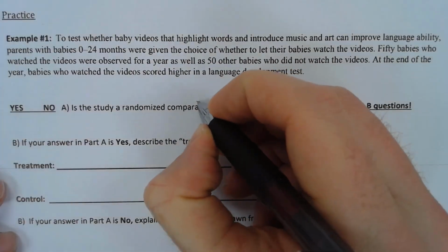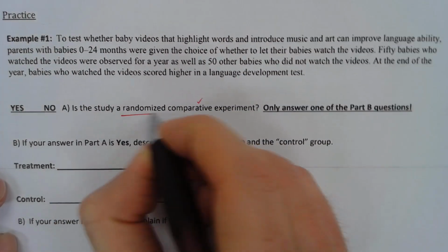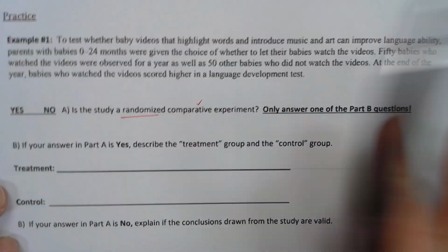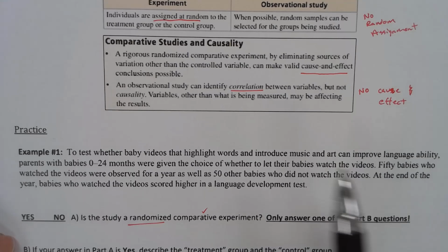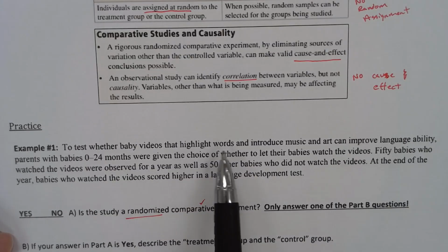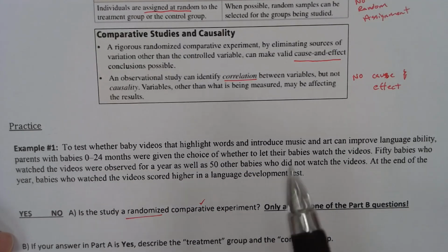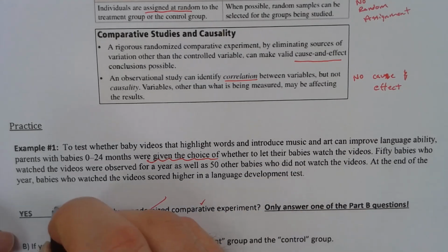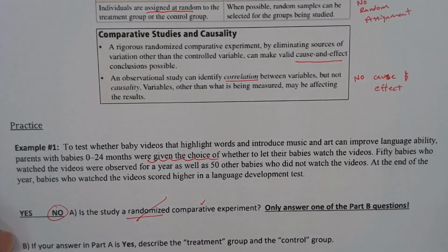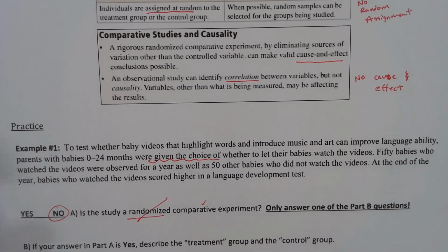Did they compare? Yes. Were they randomized? Does it say anything about, I'll use the term up here, did they use any random assignments? And let's read it again. We're given a choice. No. So it was not randomized, so no. It was not a randomized comparative experiment because they were given a choice.